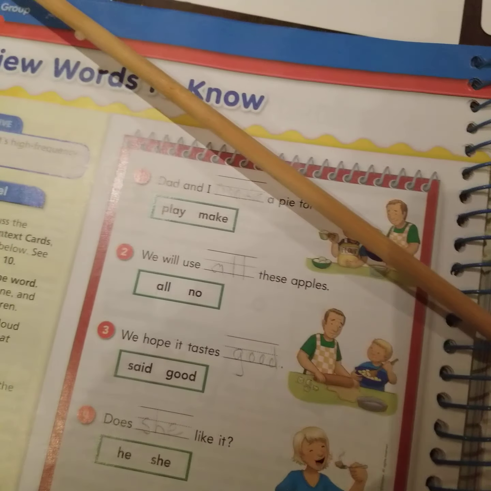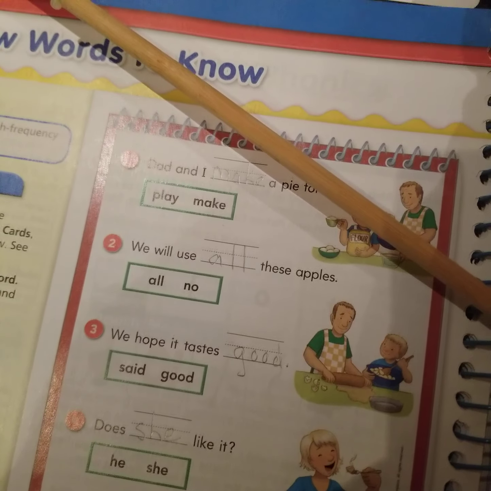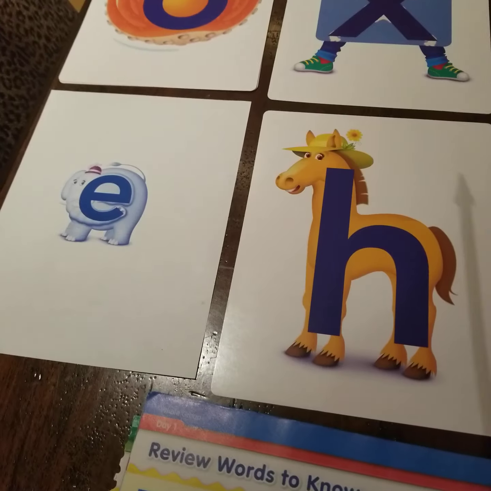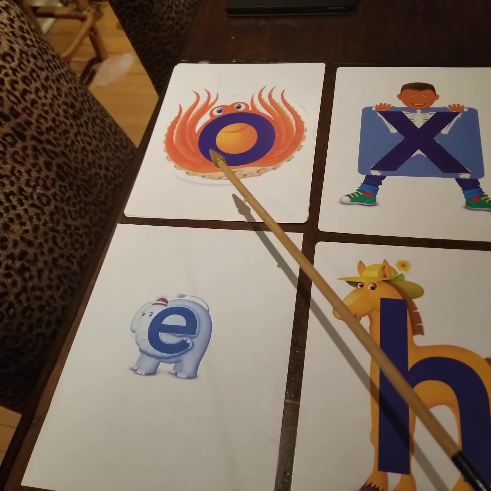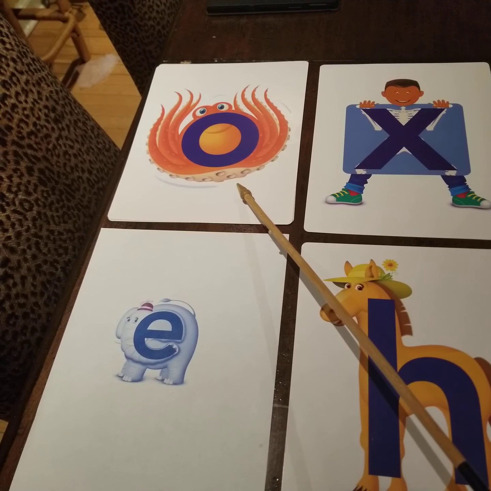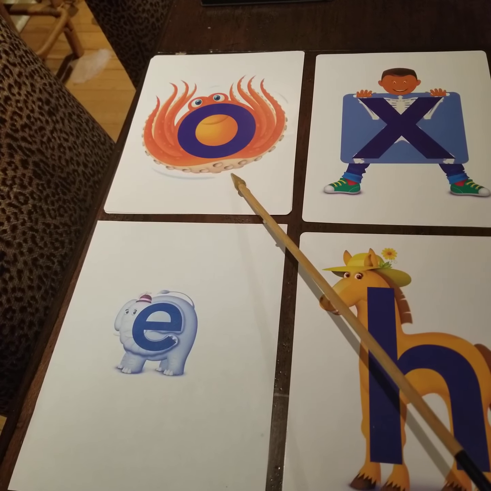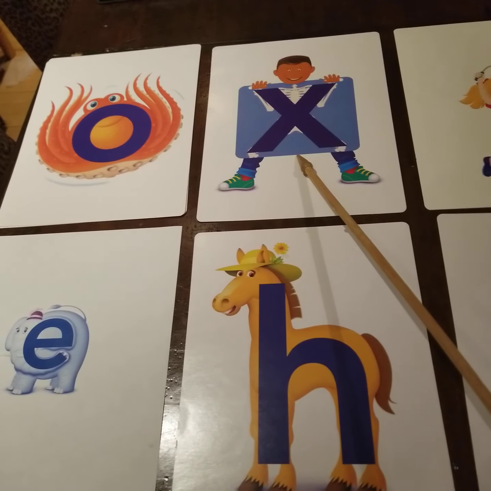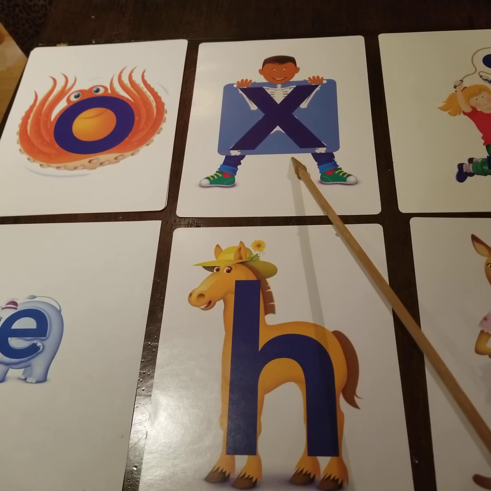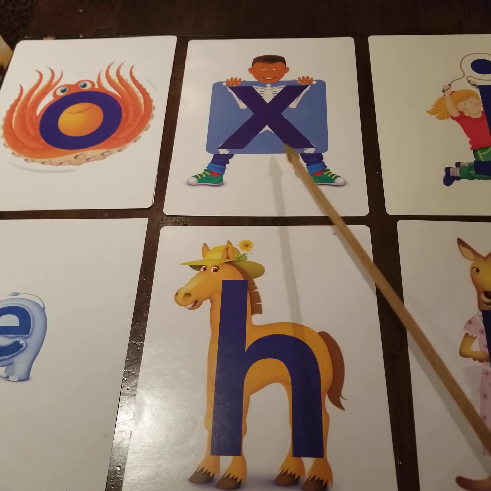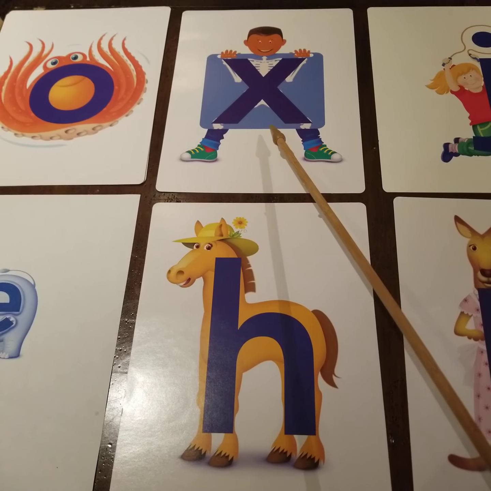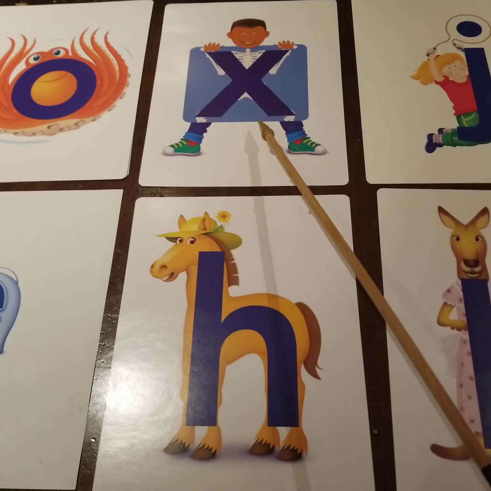Our letters for this unit were, trying to make sure these letters are straight, O. That's our new letter for this. O makes the ah sound, and our friend Ozzy Octopus helps us to know that sound. We have X with Mr. X-ray, and X makes the x sound that we mostly hear at the end of a word, such as ox, box, or fox.